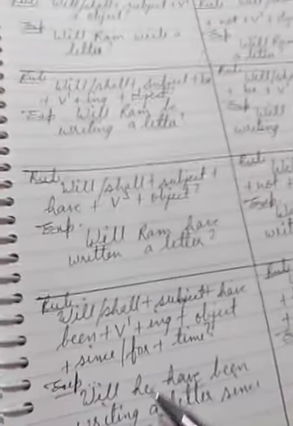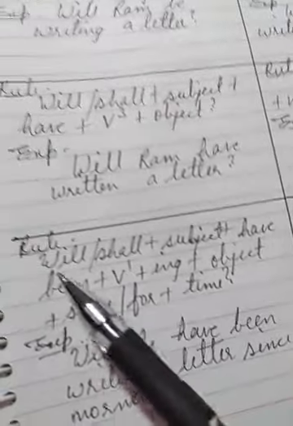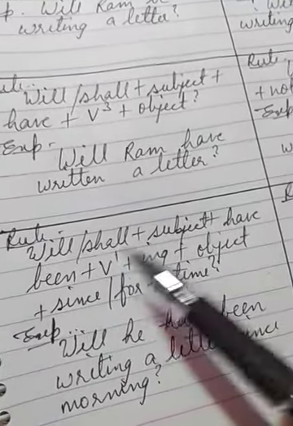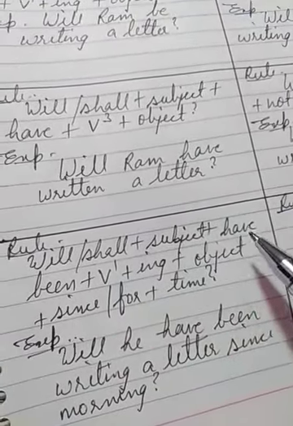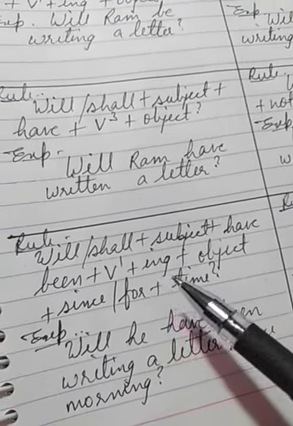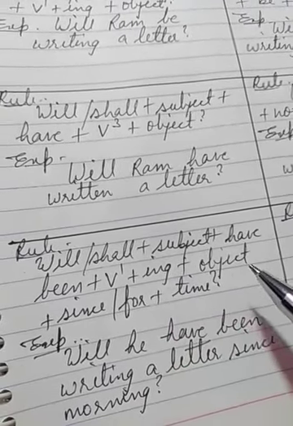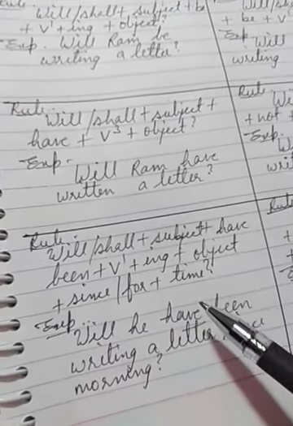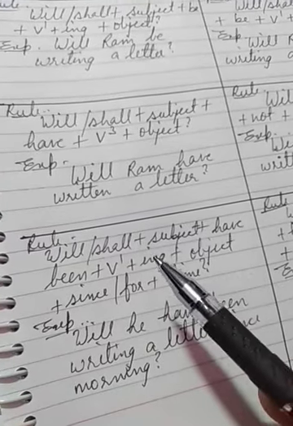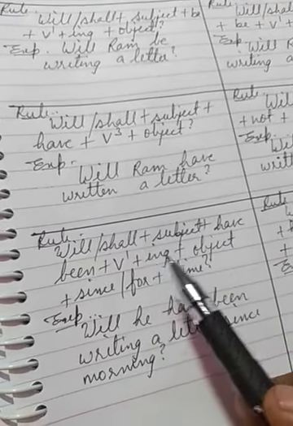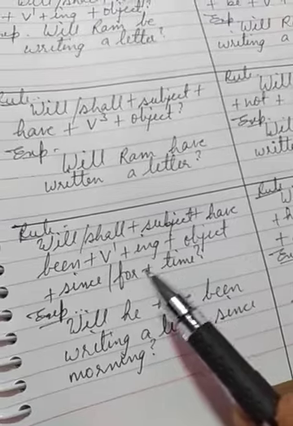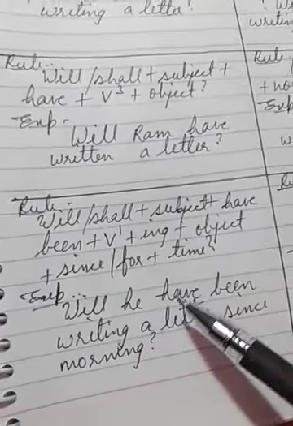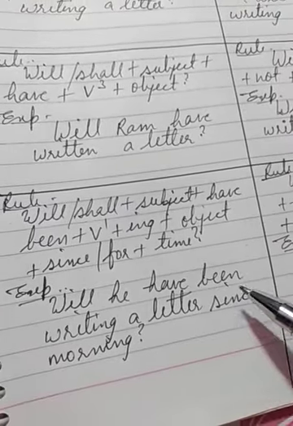Now we will discuss interrogative of this sentence. Rule is will or shall plus subject plus have been plus verb first form plus ing plus object plus since or for plus time plus question mark. So in this we will write will or shall before the subject and after that have been after the subject. Example: will he have been writing a letter since morning?